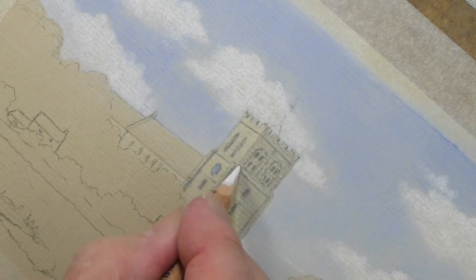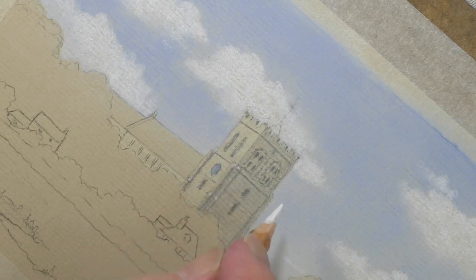Now the other thing we can do here is just on the top of the turrets, we can just put a little bit of white. I don't have to worry about that side. Maybe I put just a little bit on there, like that. Now that looks good, doesn't it?